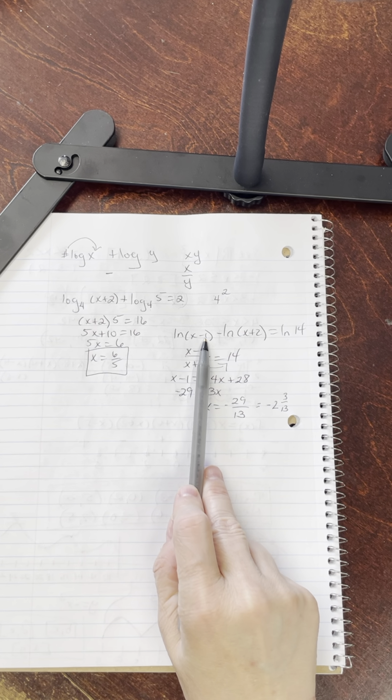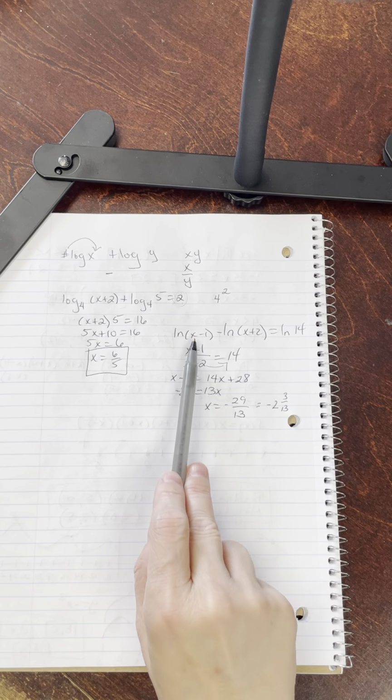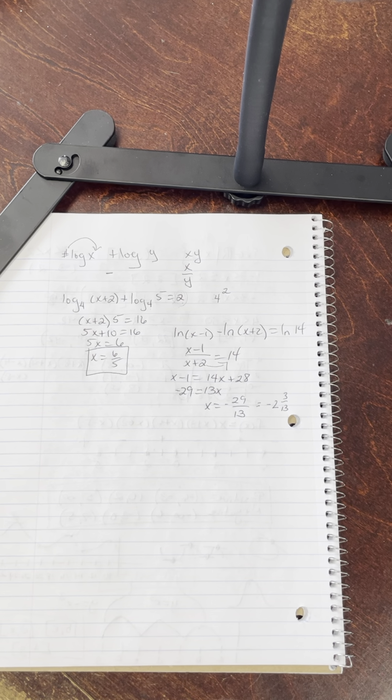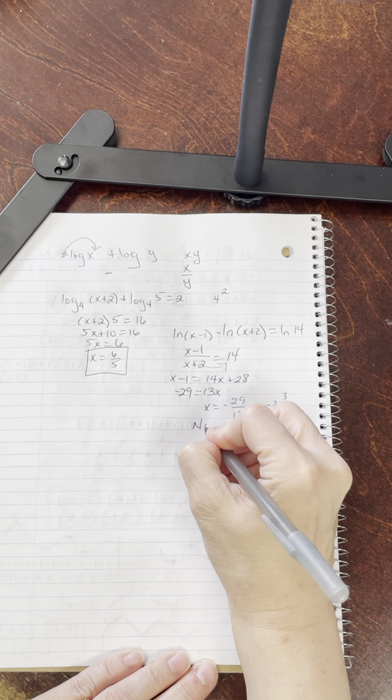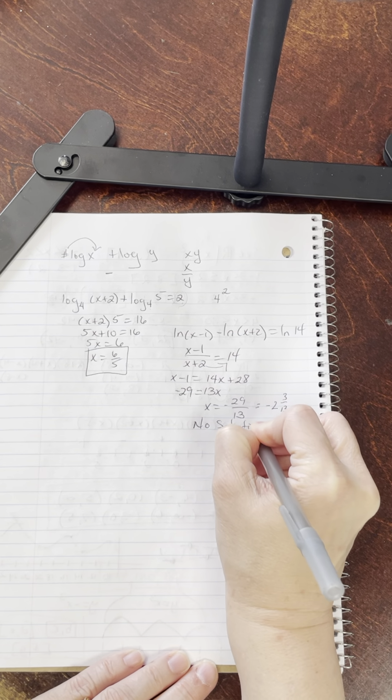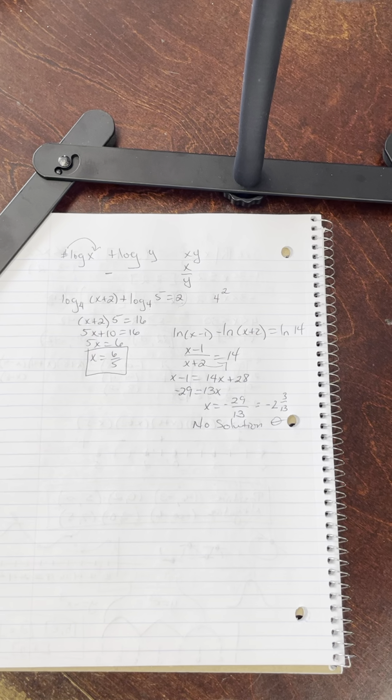That's overall a negative. I can't have that. This answer does not work because it just created a negative within my natural log. So I have to switch this to saying there is no solution. Or again, I sometimes do the zero with the slash through it, the null set. It should be through both sides there.